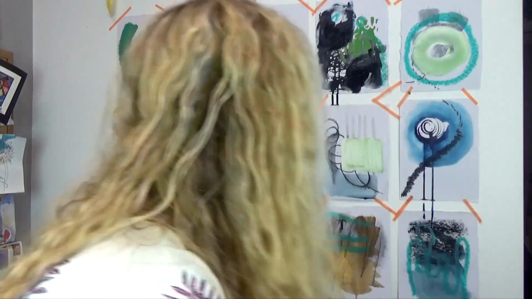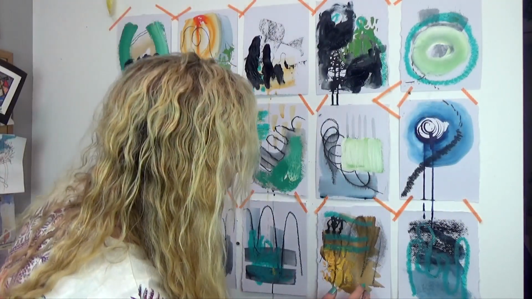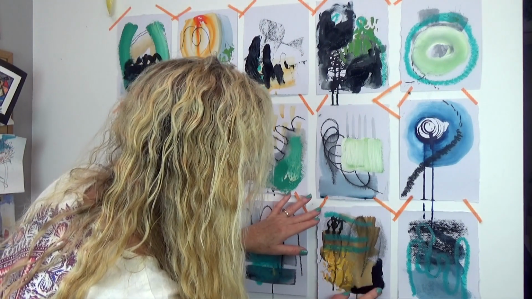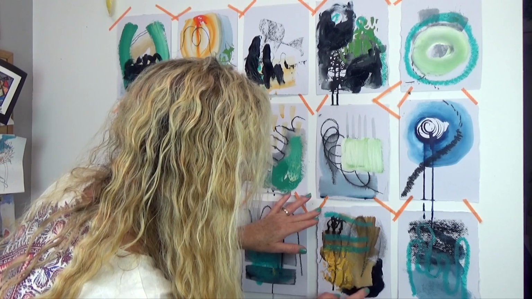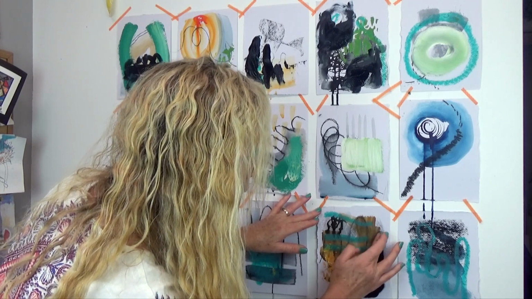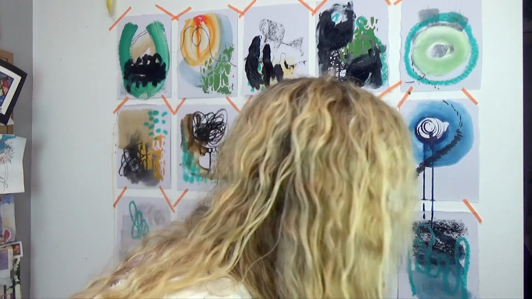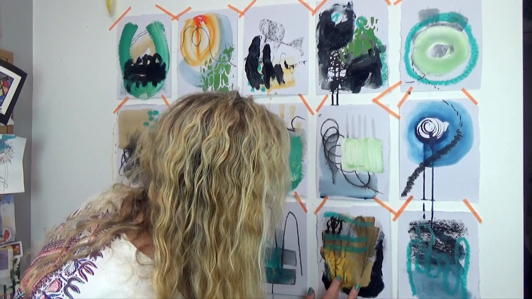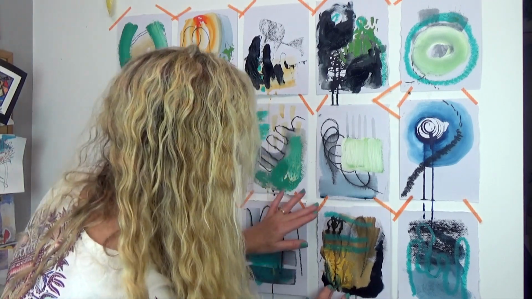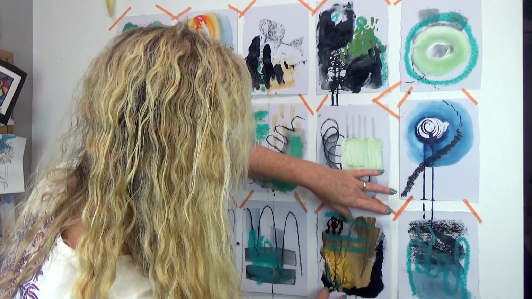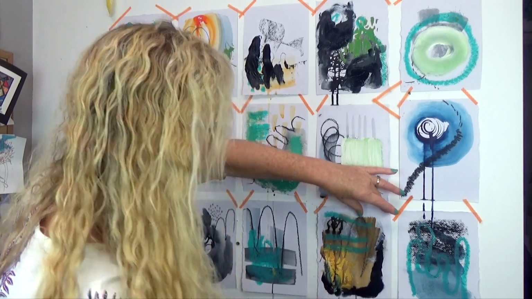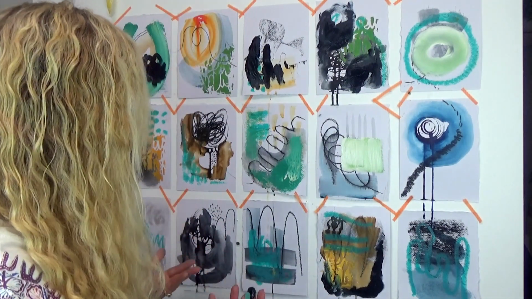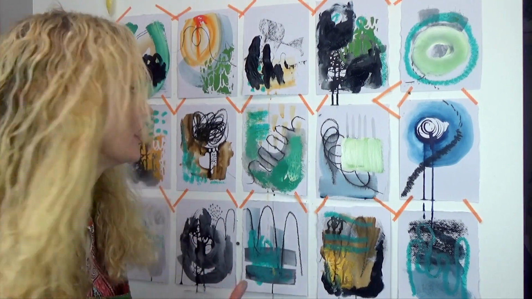Try not to judge the work as you're creating it. When you're making your pieces, they are a work in progress. They're not actually meant to be judged. It's time to judge them at the end. That's when you're going to be making the decisions about what you might need to add or take away in order to call the piece finished. But the process of it is not the time to be judging it.